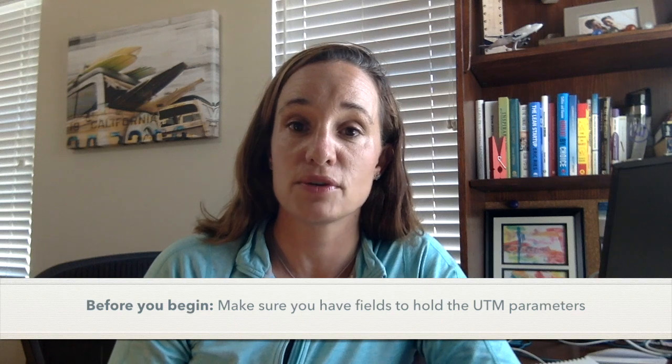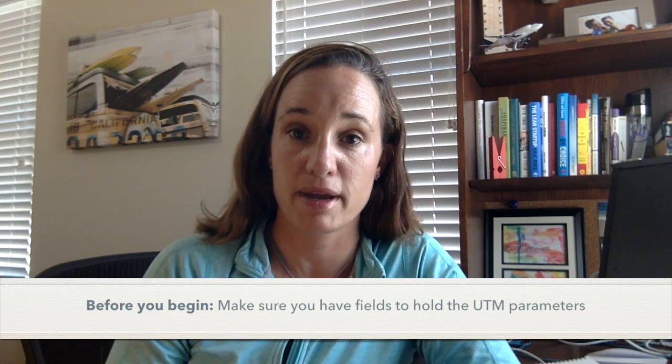A prerequisite for this is that you're going to need to make sure you have fields in Marketo that are set to grab the parameters. So if you're going to be grabbing UTM parameters, you need a field to hold them. The best way to create fields is always to create them in your CRM or Salesforce, if that's what you're using, first. Then they'll automatically populate in Marketo and you don't have to worry about them being mapped correctly. It's taken care of by doing it that way.